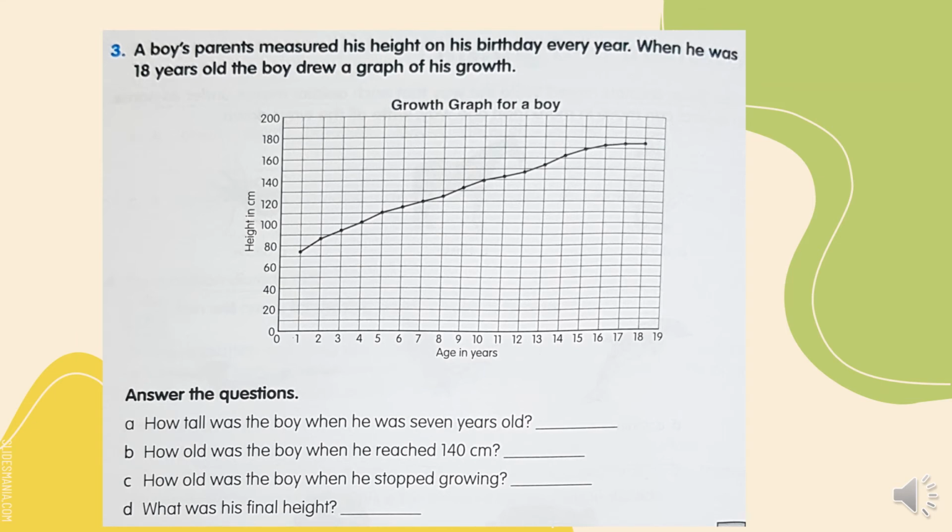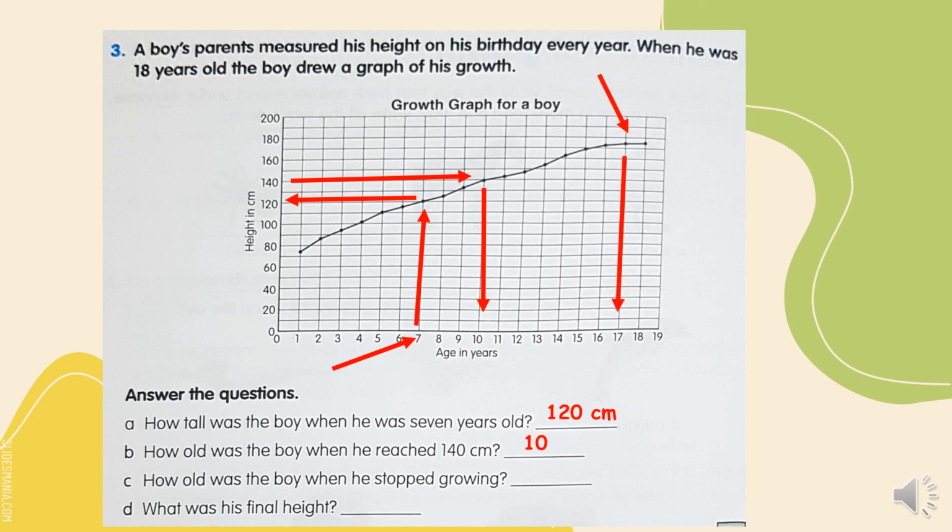Now, the last question here, it says the boy's parents measured his height on his birthday every year. He was 18 years old and they drew the graph, okay? How tall was the boy when he was 7 years old? So we look at 7, we look up and we move. It is 120 centimeter. How old was the boy when he reached 140 centimeter? So we look at 140 centimeter, go to the graph and come down. He was 10 years old. How old was the boy when he stopped growing? So look where he stopped growing. He stopped growing here. So he was 17 years old. And what was his final height at that time? We go, it's between the lines, right? So it's 170 and 175.